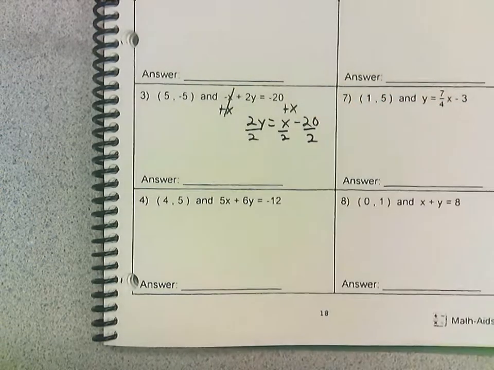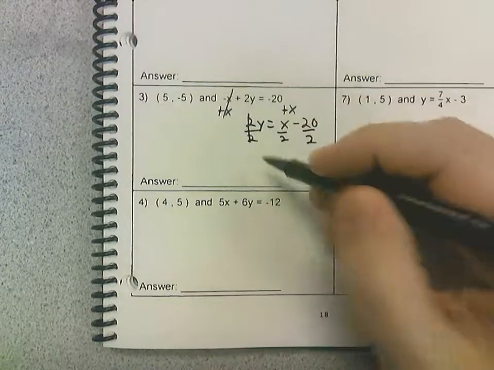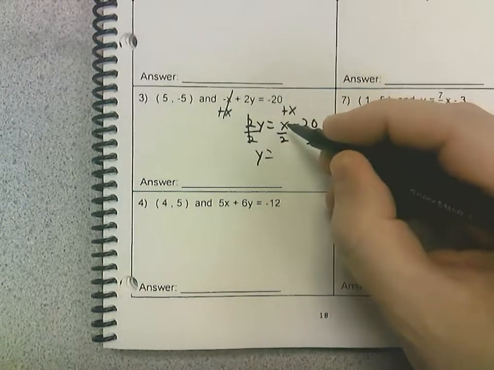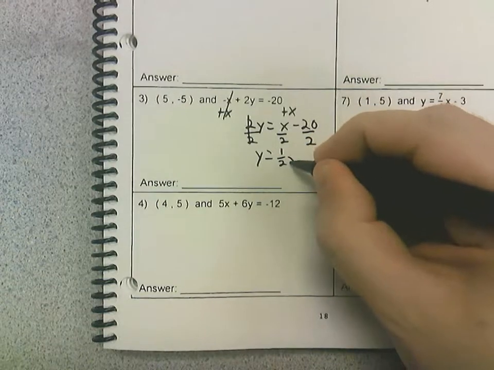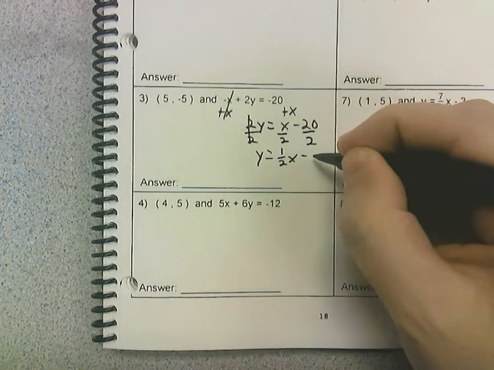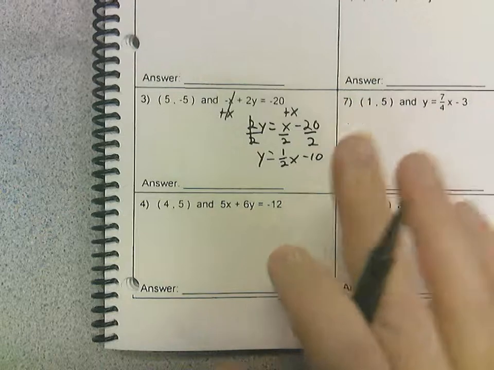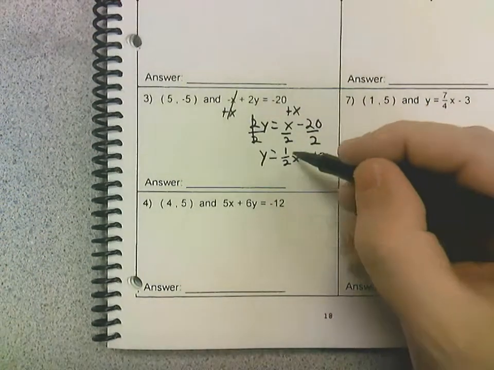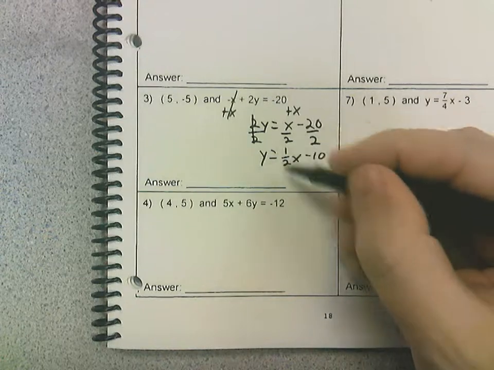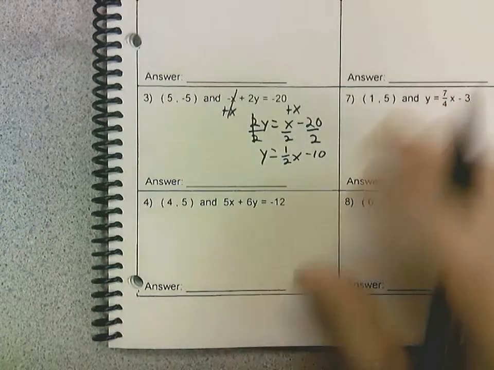So it cancels out there, and you're left with y is equal to x over 2, which is the same as 1 over 2x, and then minus 10, but that doesn't really matter. All we care about is the slope. So the slope of my original equation is going to be 1 over 2x.